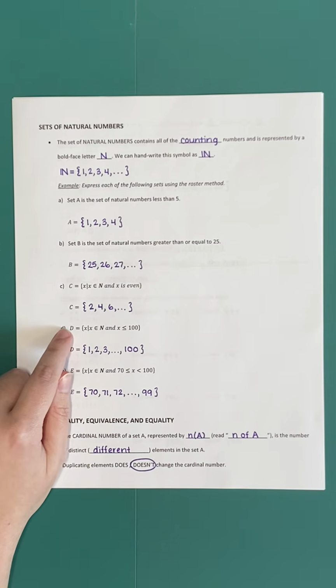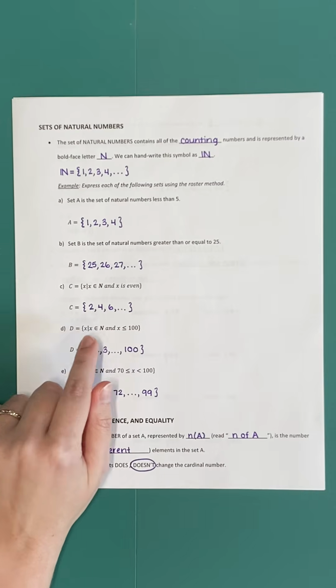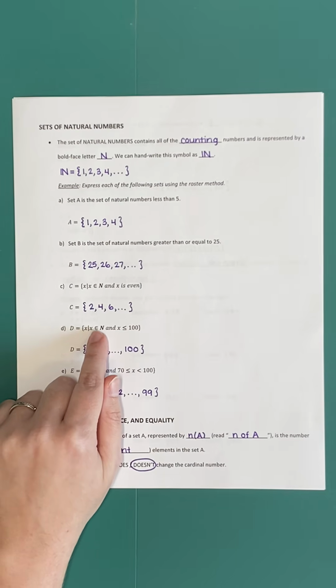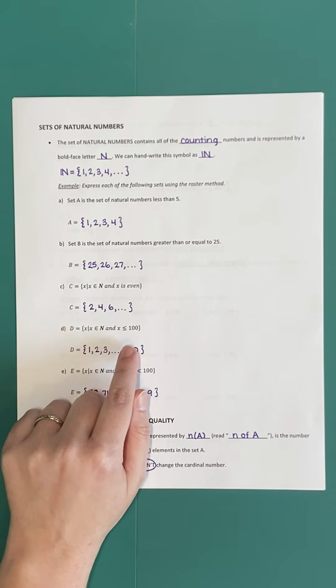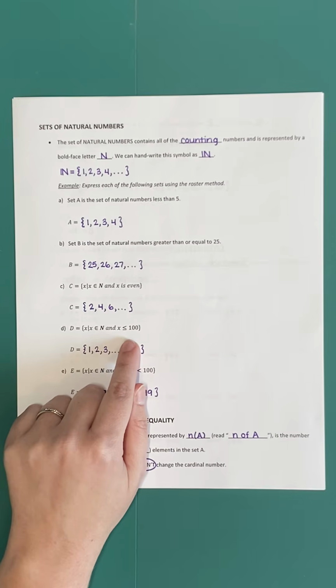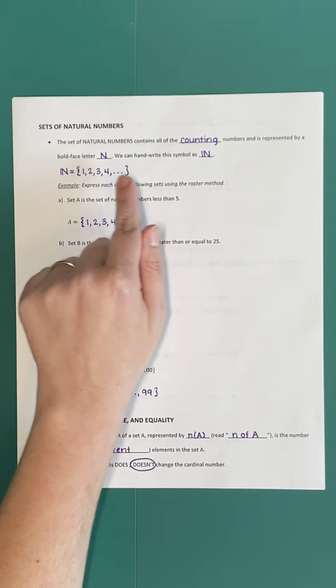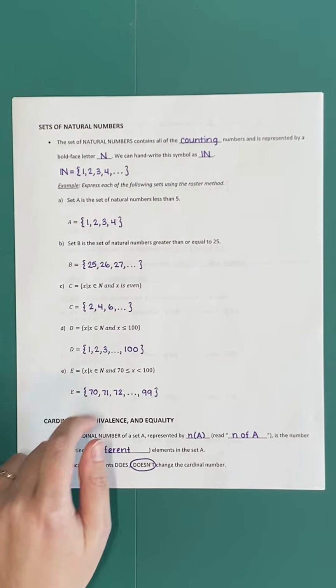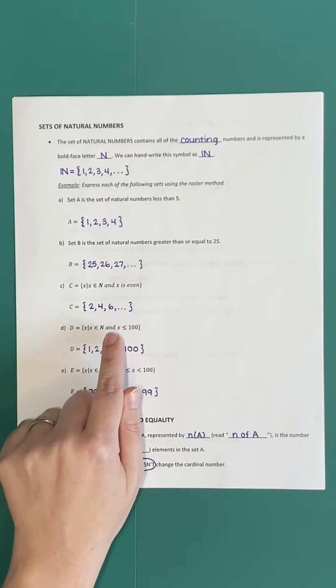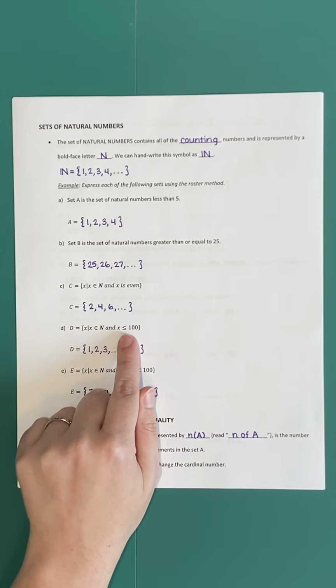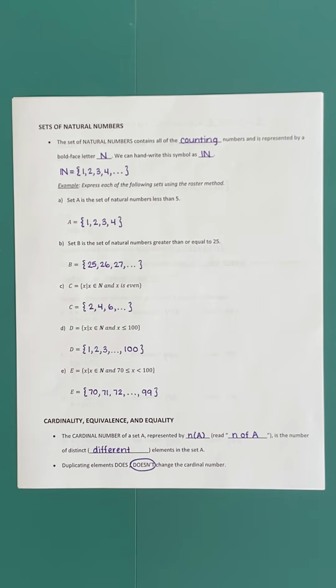Okay, the set D is all x such that x is an element of the natural numbers and x is less than or equal to 100. Okay, so it's a natural number. It's contained in the set of natural numbers. We're only looking at those kind of numbers to start with. And also, the number is less than or equal to 100. Now that means 100 is going to be included. So we want numbers that are smaller than 100, and we're also going to include 100 itself.